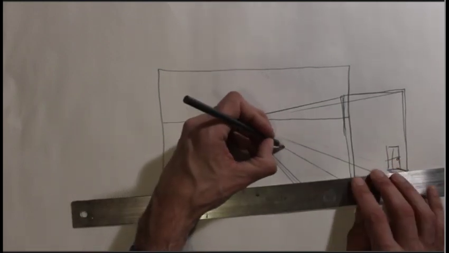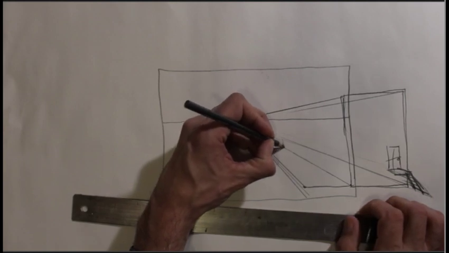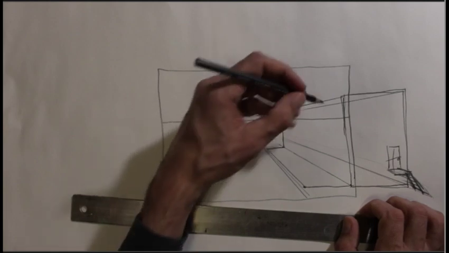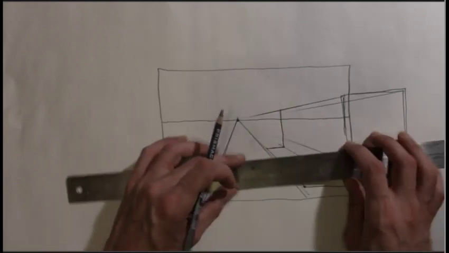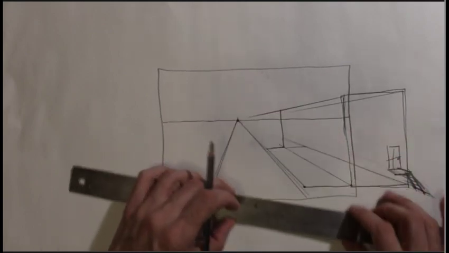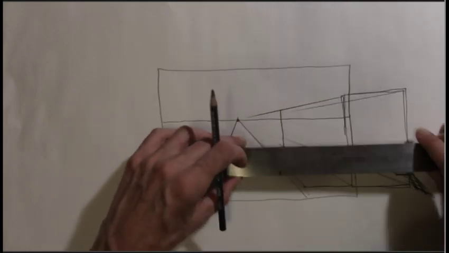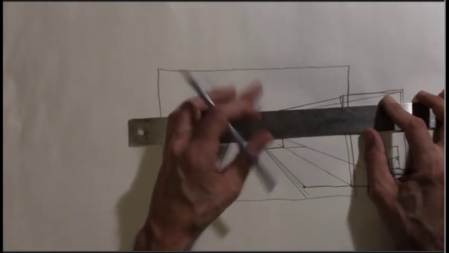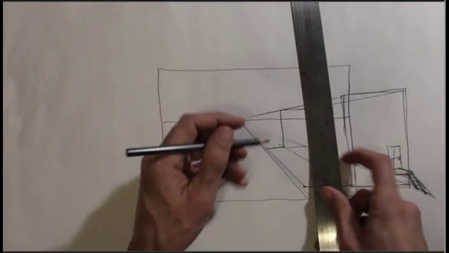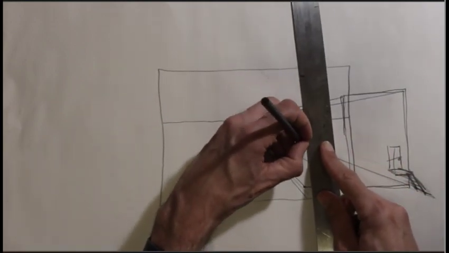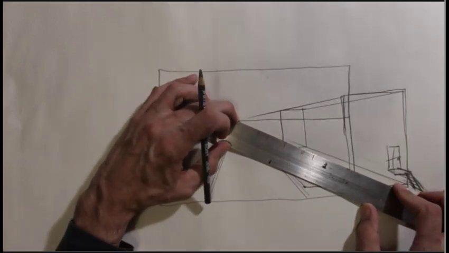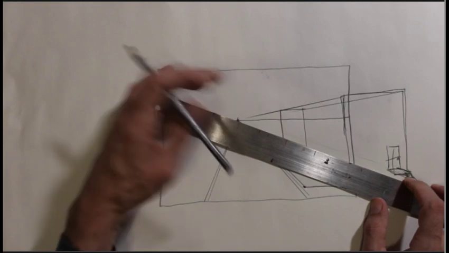Alright, so I know I want the train station to sort of end here, or that vertical line to go there. Now, one thing I want you to notice is that we're basically drawing only 3 types of edges. Perfect horizontals, perfect verticals, and then the receding edges that all go back to this vanishing point. So keep that in mind.